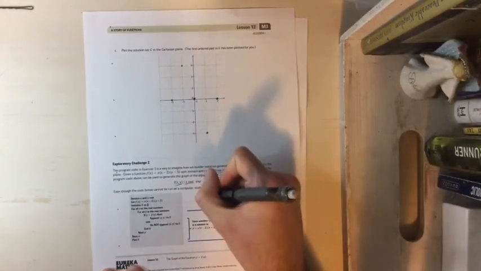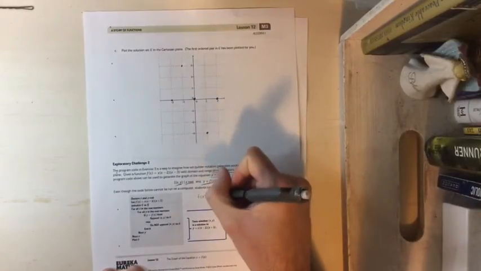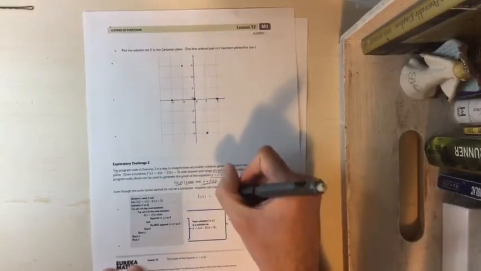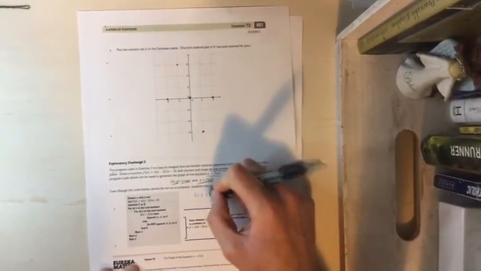If we plug in -2 again, then f of x equals, actually, I'm going to replace this x with -2.